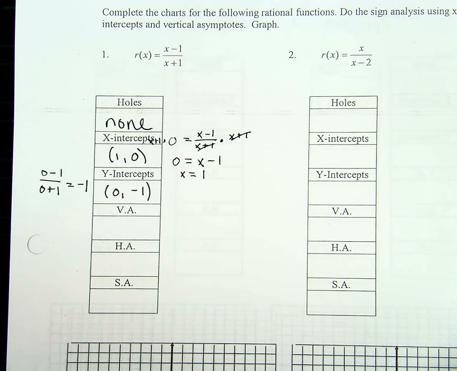Okay, vertical asymptotes. Those ones are going to be new. Those ones are going to come from what we divide by 0. So if you think back to the parent function, we approached the axes to where we got really, really close to it, but you guys never could actually cross them or touch them, right, when you're drawing your parent functions. So we're going to have that same concept here. What can't you divide by? Well, we can't divide by 0.